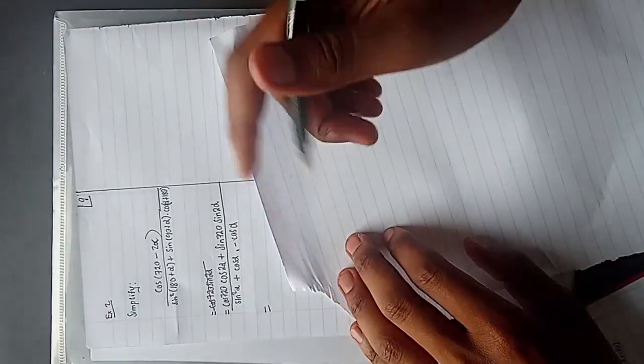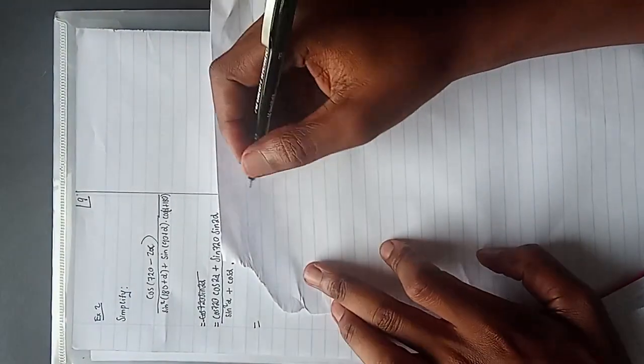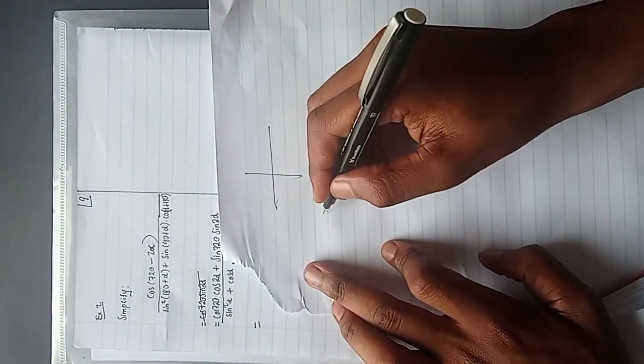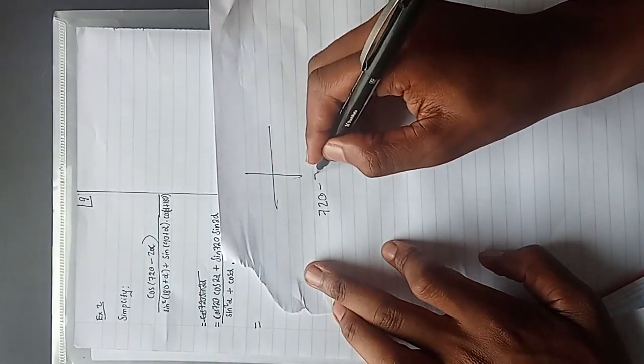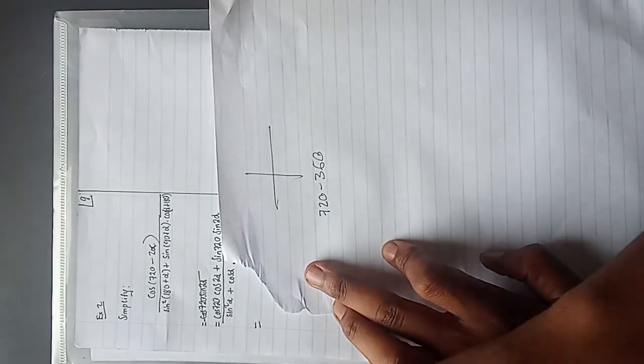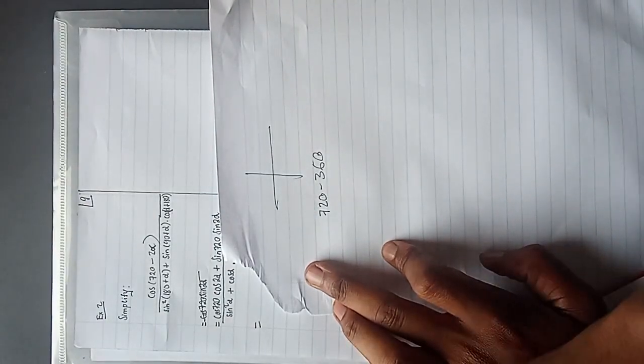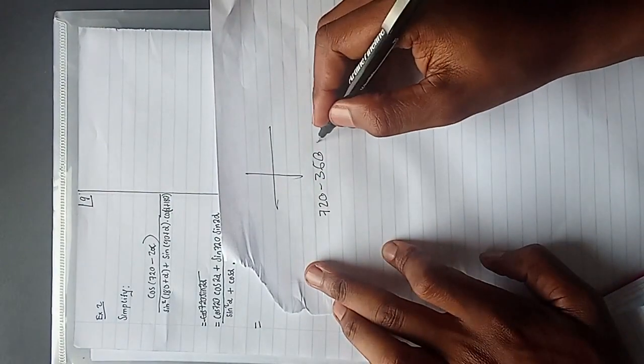The next step: where is 720 in our Cartesian plane? Let's look at our Cartesian plane. 720 minus 360 gives 360.